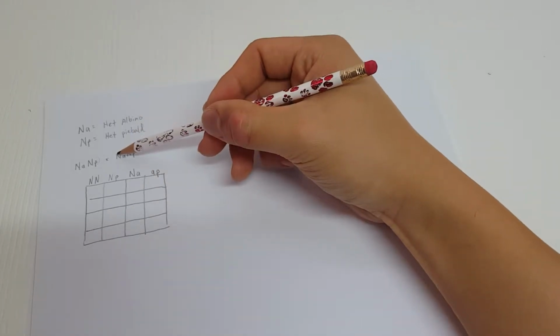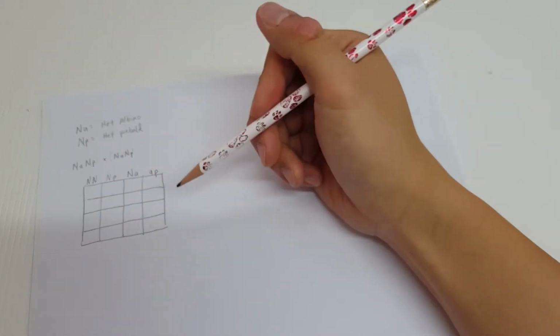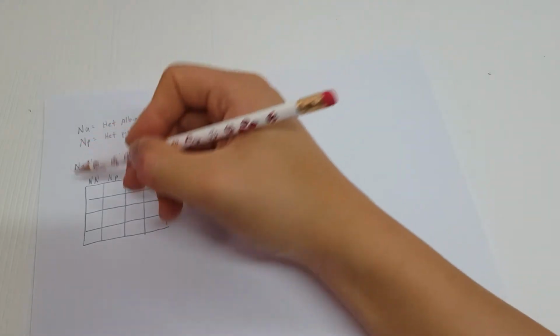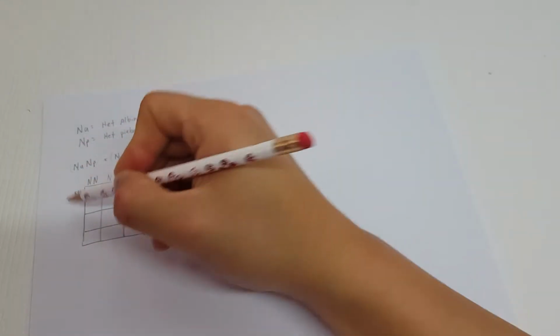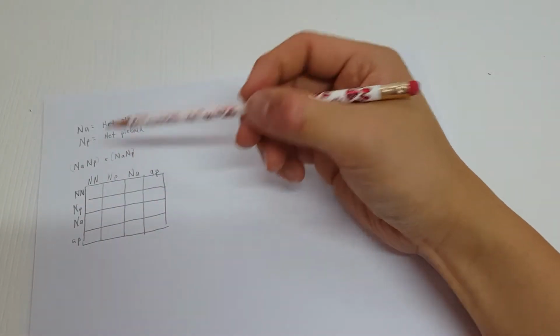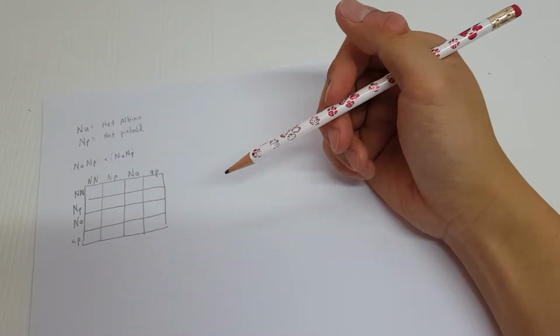Now we do the same thing for this, and we're going to write that on the left. It's pretty much going to be the same because it is exactly the same. So we have N, P, N, A, and A, P. So now, just like the smaller Punnett Square, we basically have to bring these genes down and these genes across.